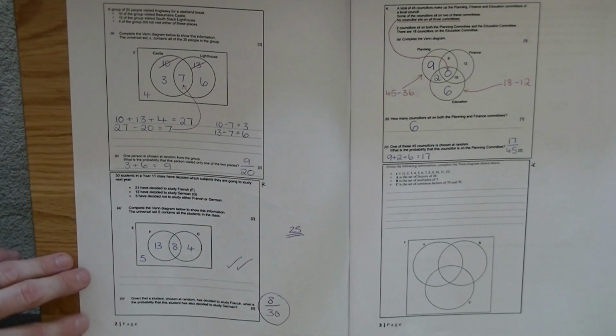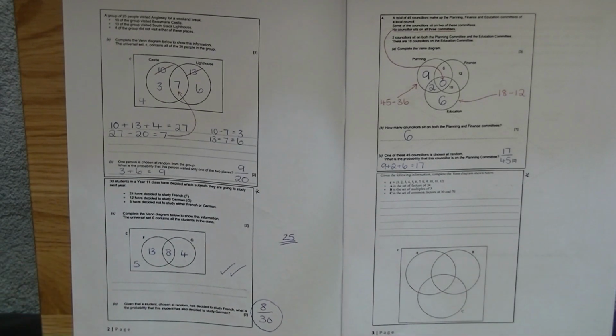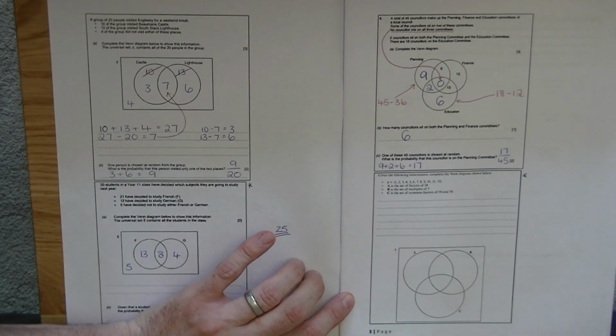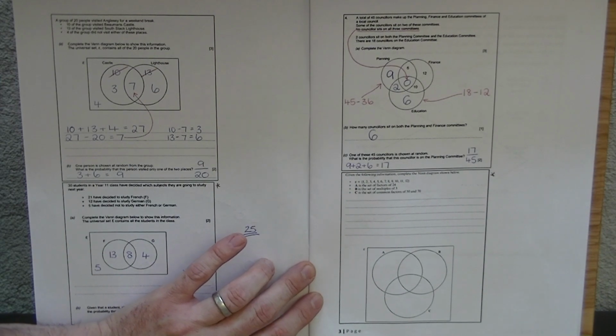That's 30 there. You can see the top 2 have been done for you, so you can pause this at any time and check those. I'm going on to a slightly different type of question now, though, where you're not looking for total numbers of people who are doing something or on committees or doing competitions, but you're putting individual values onto a Venn diagram.